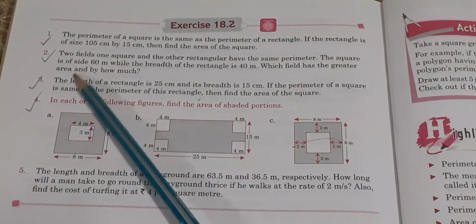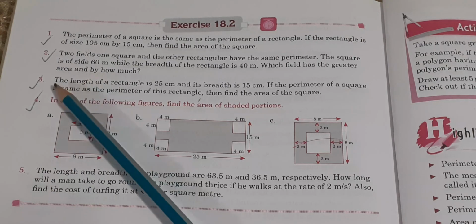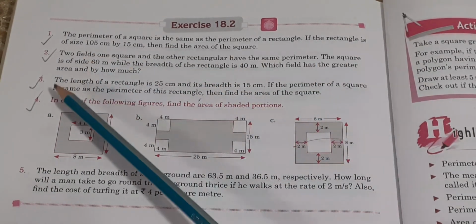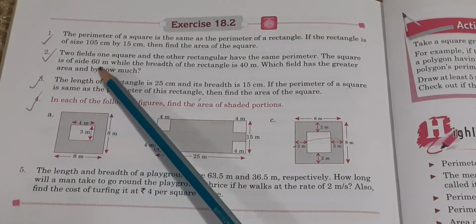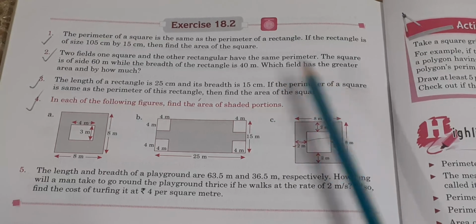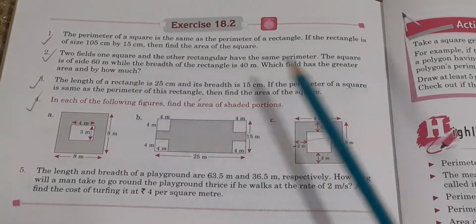Now we are moving to the second question. Two fields, one square and other rectangular, have the same perimeter. The square is of side 60 meter while the breadth of the rectangle is 40 meter. Which field has a greater area and by how much?